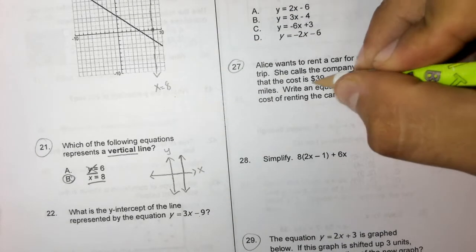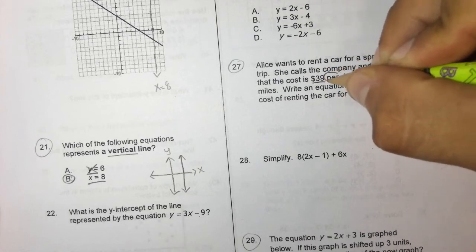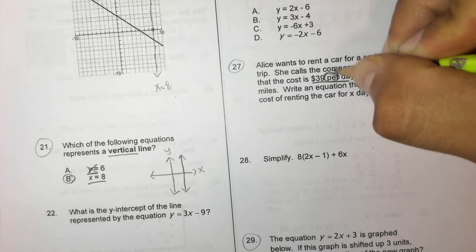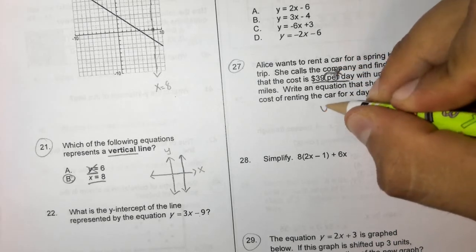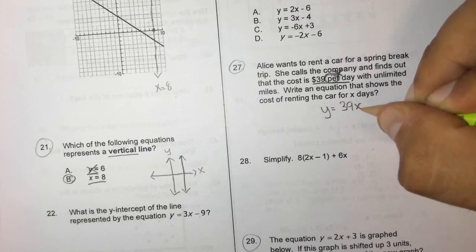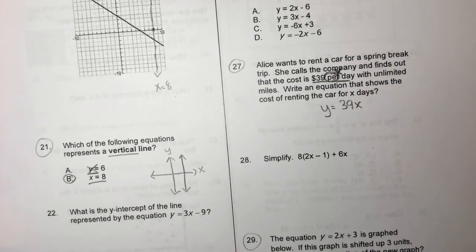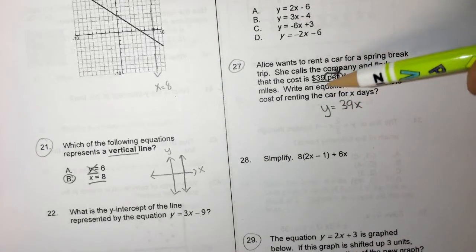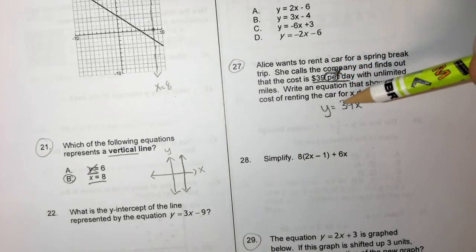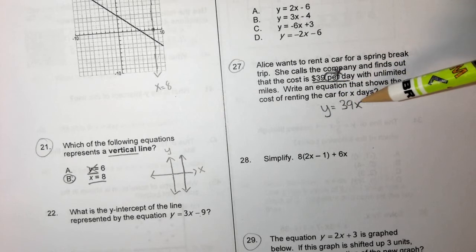So basically the 39 and then the per day tells me that this is going to be the X. So my equation is actually really simple. It's y equals 39x. And that's basically it. Unlimited miles, so the miles don't really matter. The only thing that matters here is the number of days that I rent. So I have $39 times the number of days.